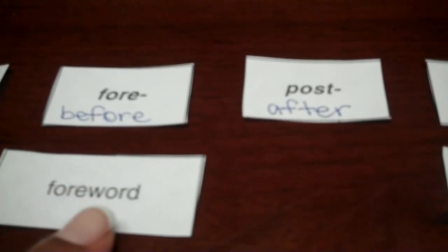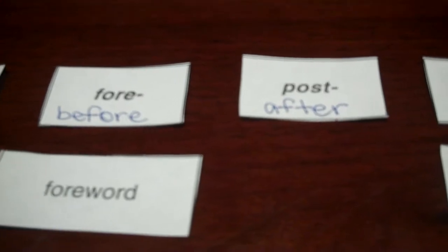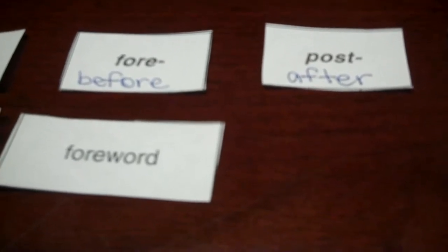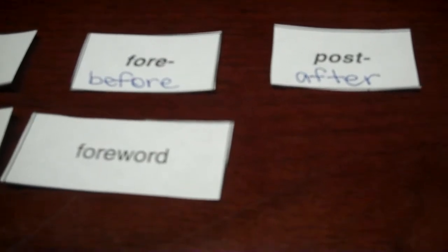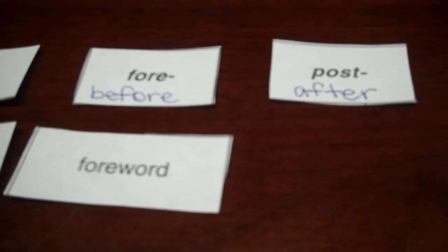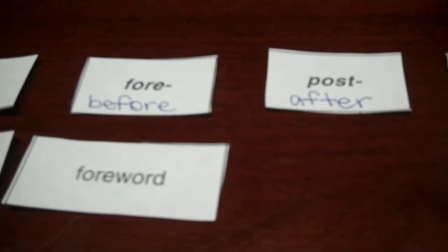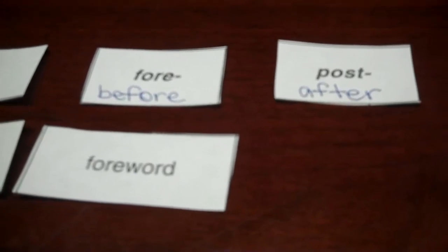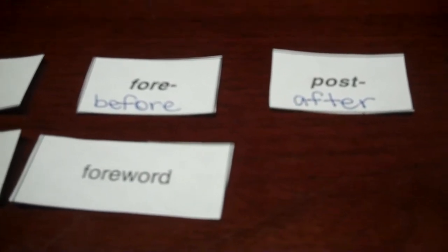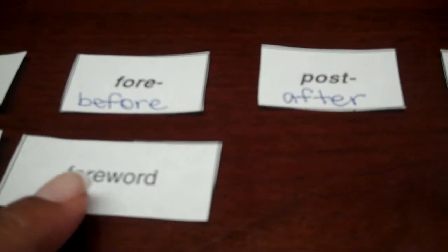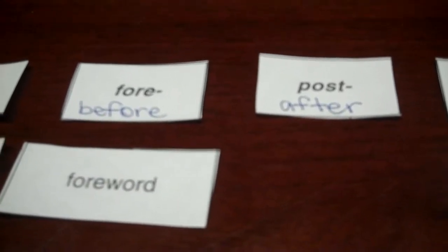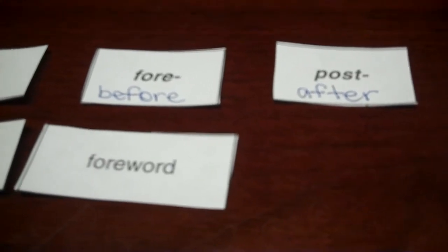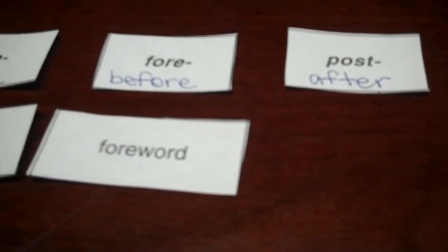If an author has written a book, in the very beginning they usually write a page with information that lets you know something you need to know before you read the book. That section is called the foreword. And that's why that word makes sense.